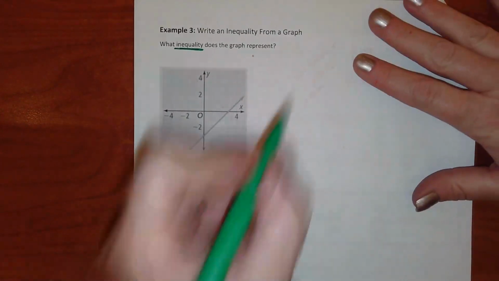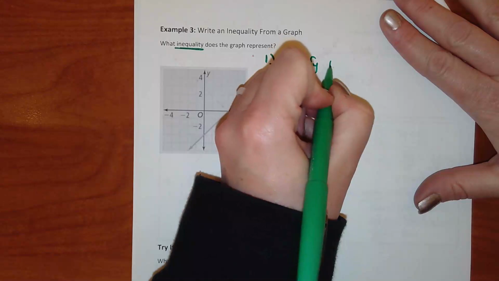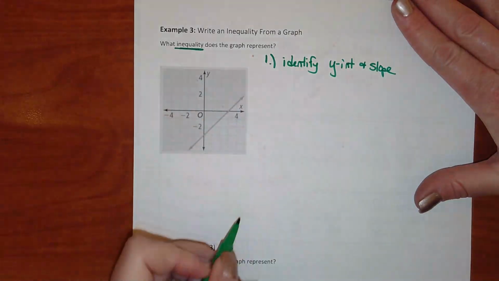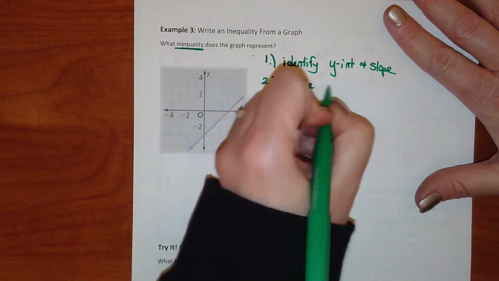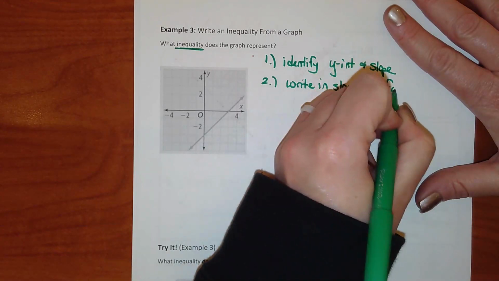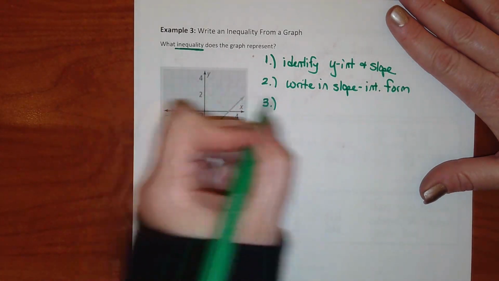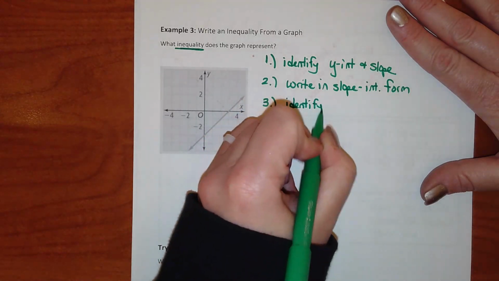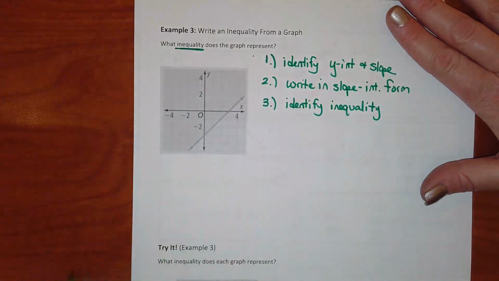So to do that, first thing you're going to do is identify the y-intercept and the slope. Once you know what the y-intercept and the slope are, then you're going to write the graph in slope-intercept form. Do not put an equal sign though, because then you're going to have to identify the inequality and whether it should have an equal to or not.